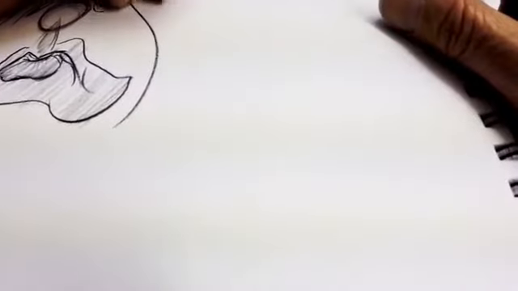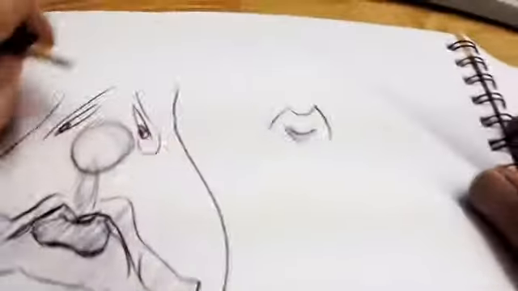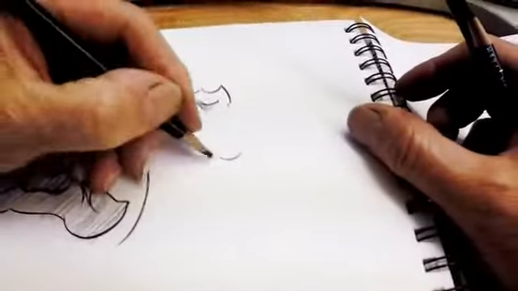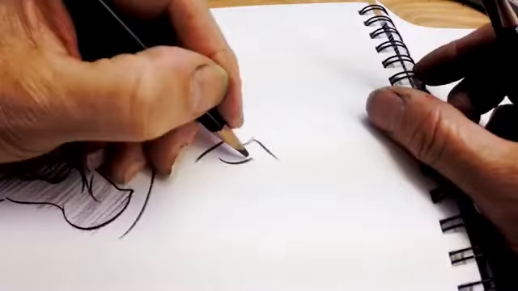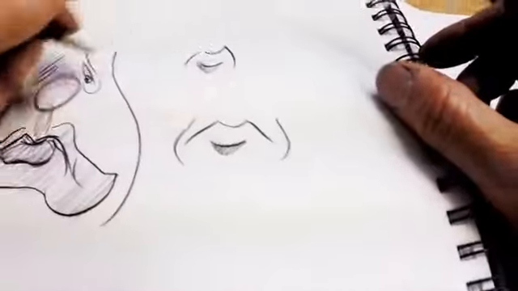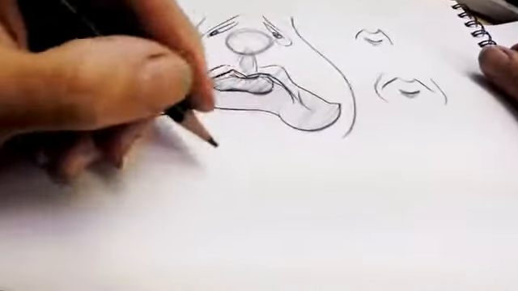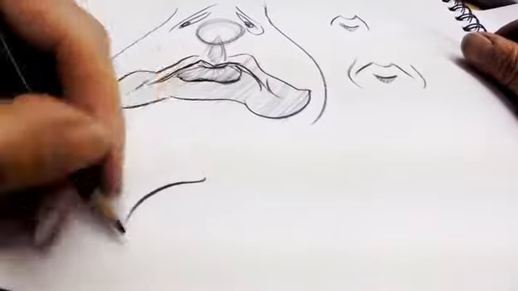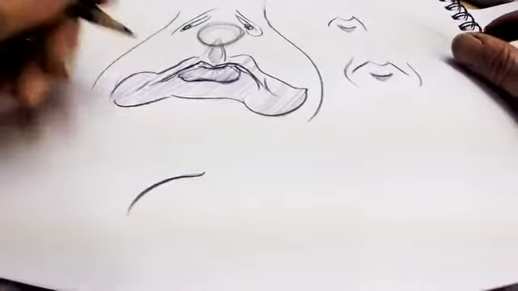Anyway, now the version of that, like a simple version, would just be like this, like that, like that. A little shadow underneath. See? Dot, dot, dot, dot. Simple. Another simple sad version is like that. That's it.